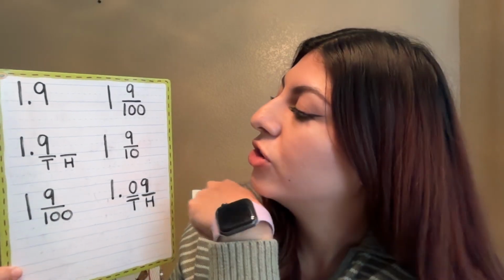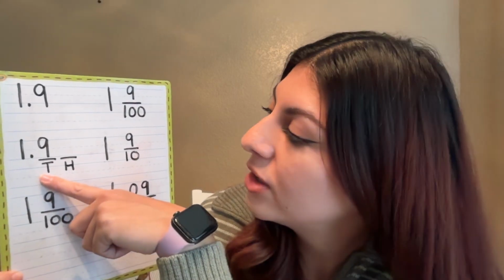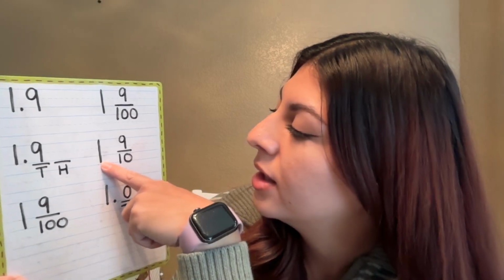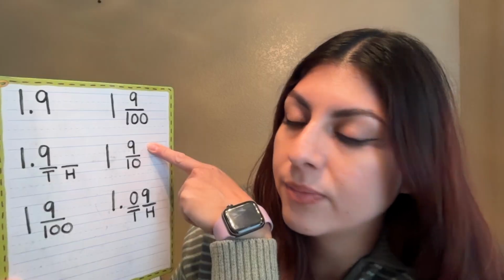First, we're going to label our place values. The first place after the decimal is going to be the tenths place. The next place is going to be the 100ths place. So now let's write this into a fraction. Let's start with our whole number. We put 1, and then we have 9, which will be our numerator.